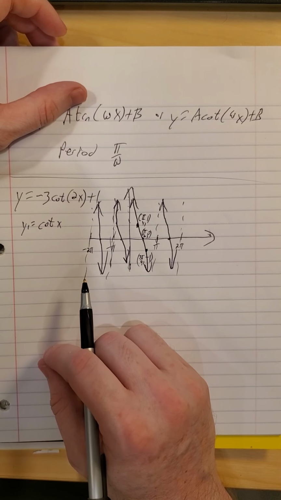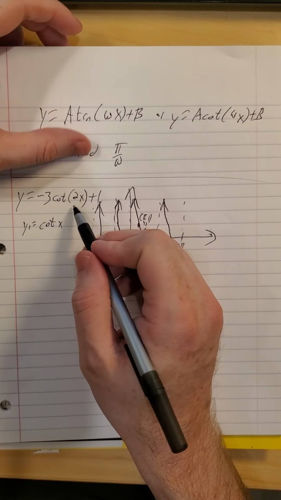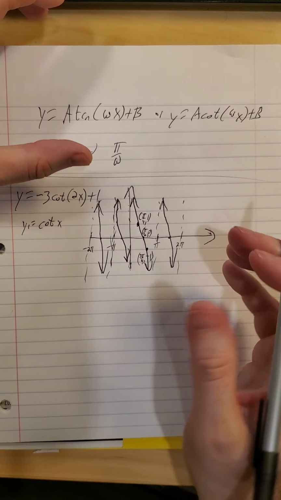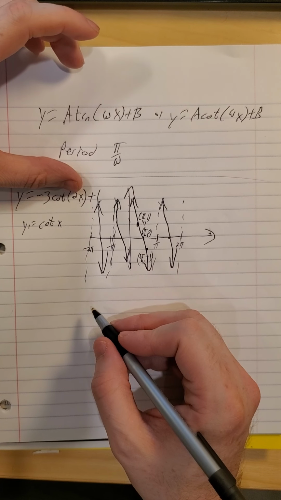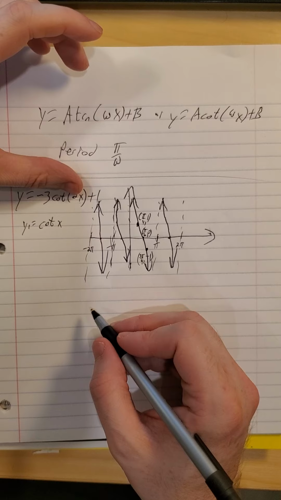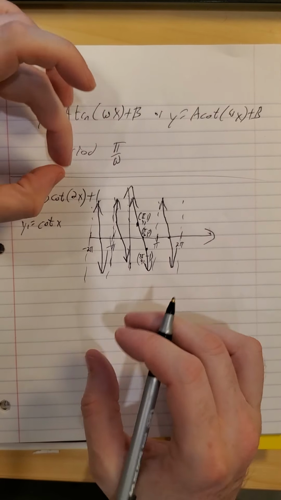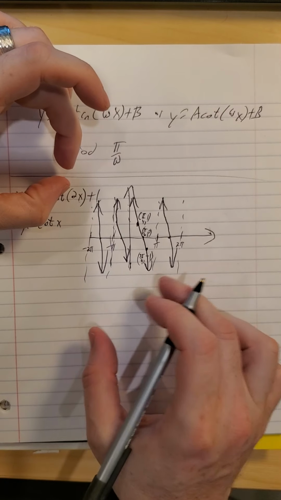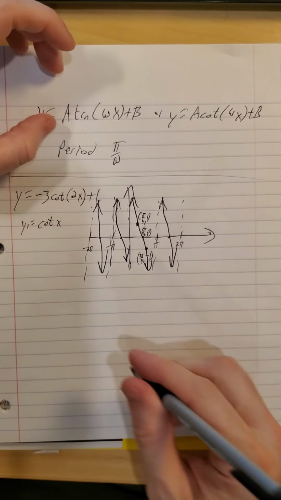So then as far as what's happening with it, the most critical one to take care of next would be anything that's affecting the period of the function. So this is multiplied by 2. Remember, it's inside, so inside with the x, it works sort of the opposite of what we think. It's not going to double the period, it's actually going to cut it in half.